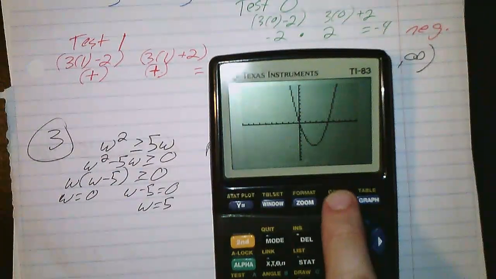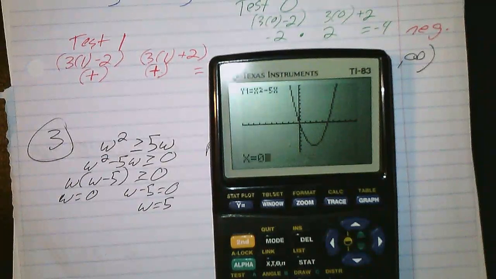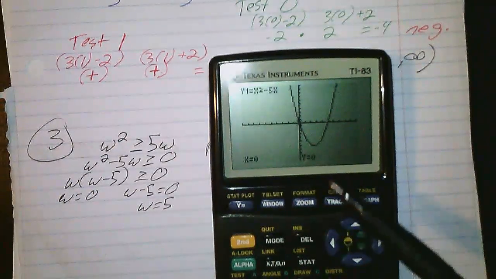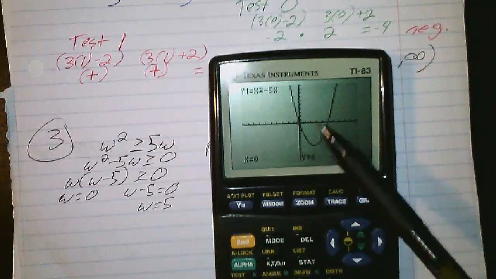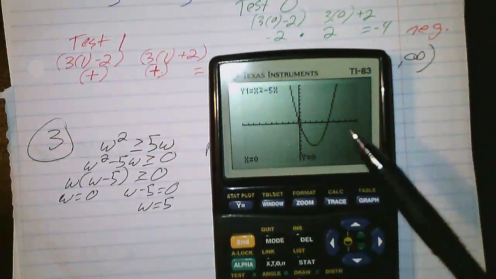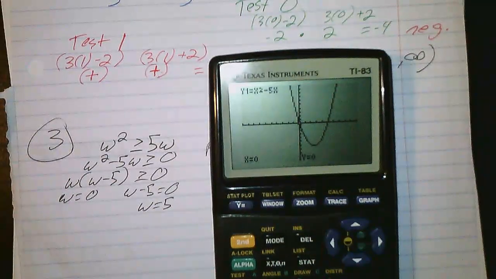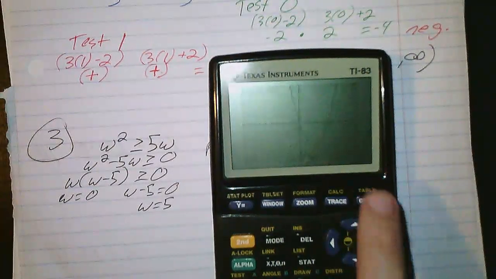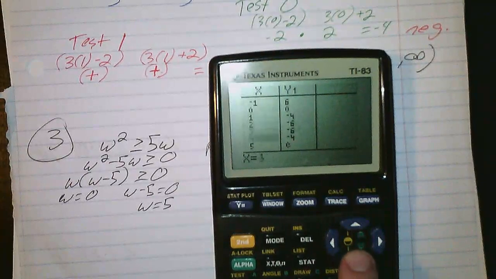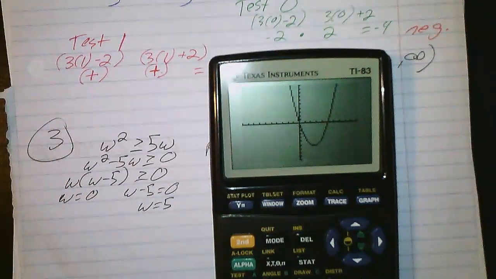I like to use the trace button. I hit trace, I type 0, I hit enter. If I see that y is equal to 0, I know that I found a solution. I can hit trace and hit 5 and hit enter. Again, I see that y is 0. Perhaps you verify this in the table. We can see that. But I like trace just in case we get a solution with a radical or a weird fraction. We can type in specific values into trace.